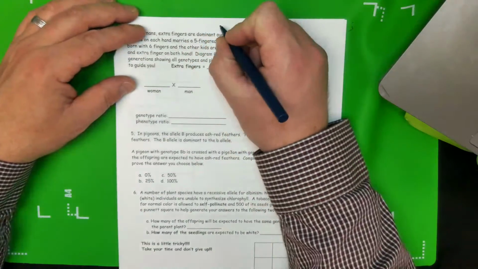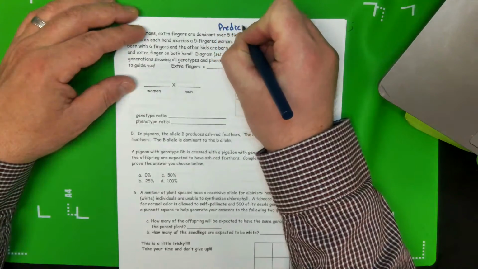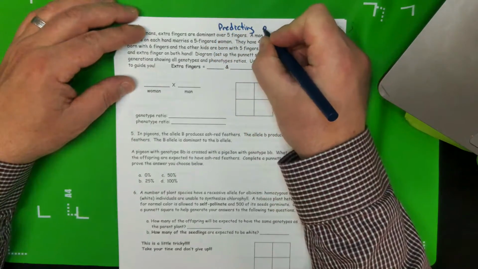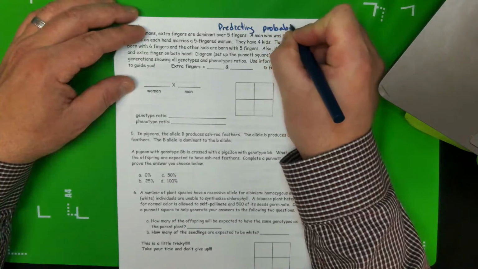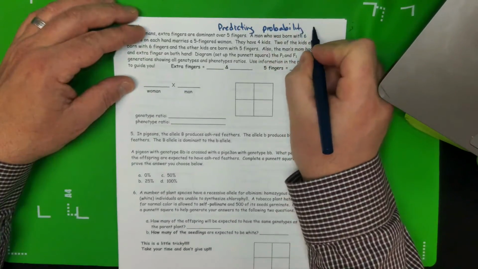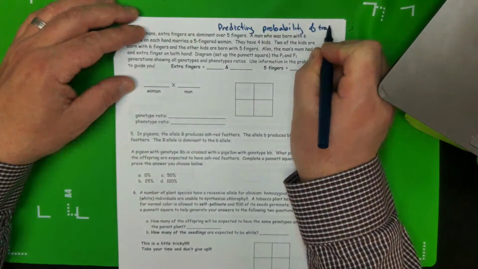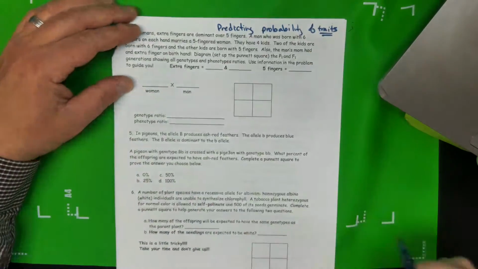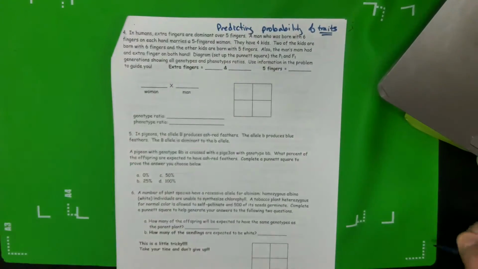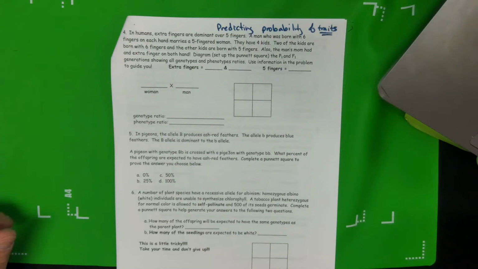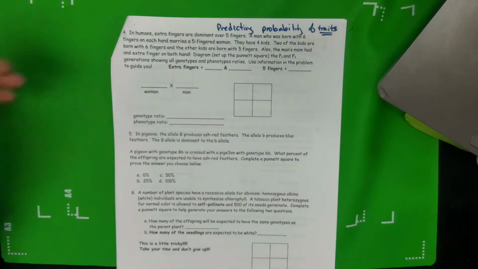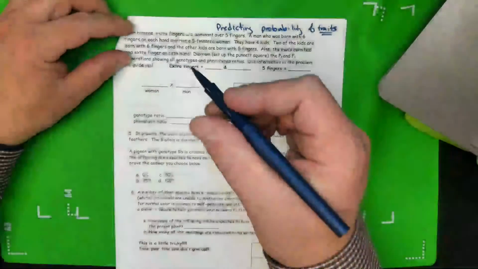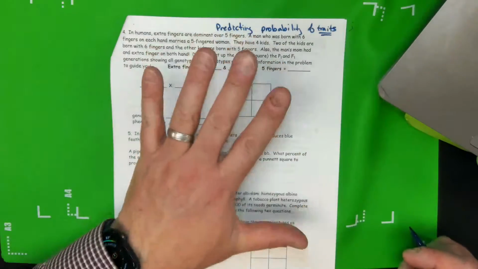So we are predicting the probability of traits during genetic crosses. And you have to read each paragraph and you have to do some decoding. You have to feel like you're kind of a forensic scientist or maybe a detective. And so in this first one, number 4, they talk about having fingers on your hand.